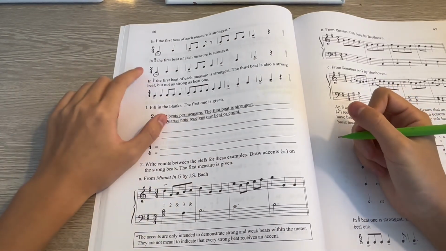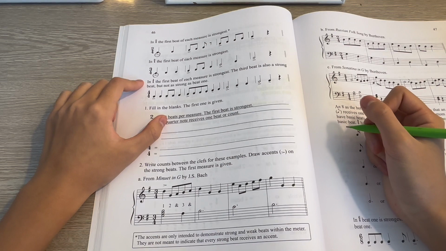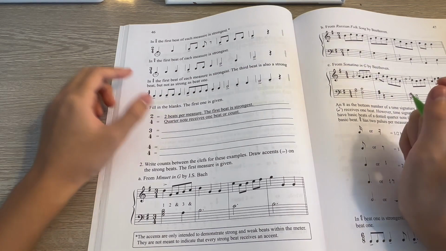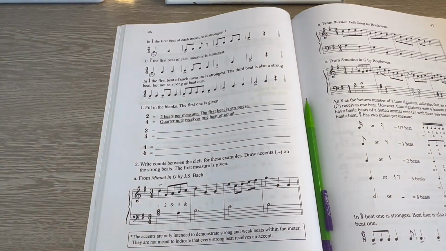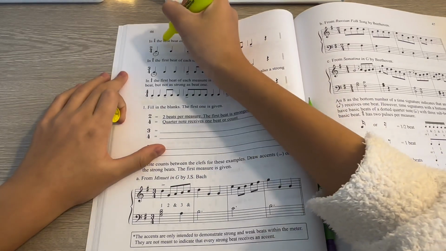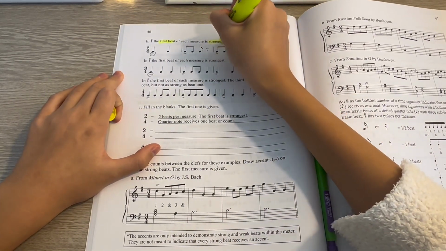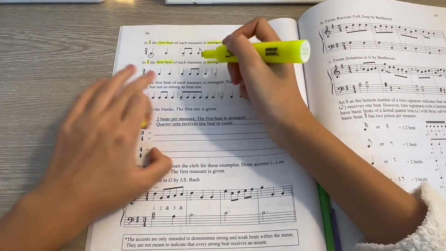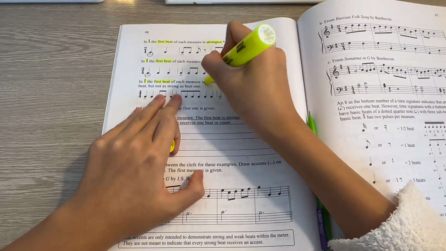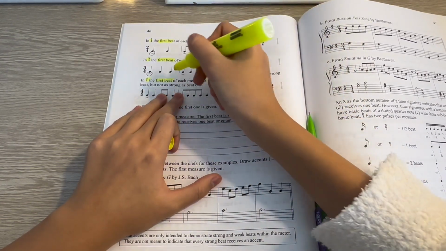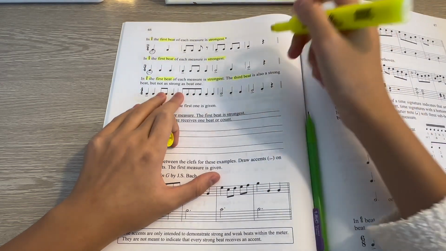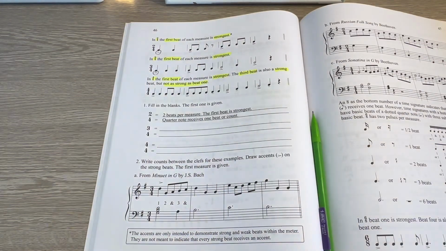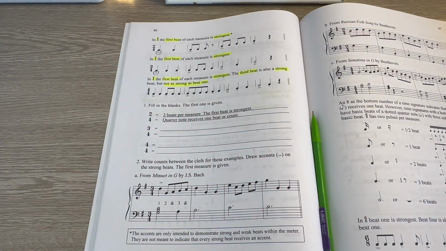Okay, now in 4/4 beat, the first beat of each measure is strongest, but the third beat is also a strong beat, but not as strong as beat 1. So I'm gonna write this out, or highlight it. So those are some important things to remember.